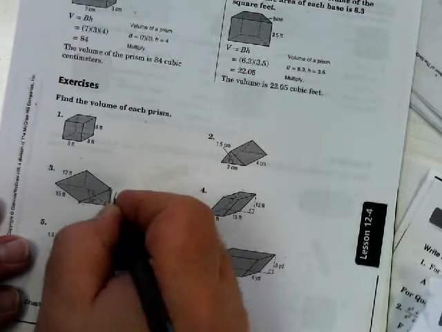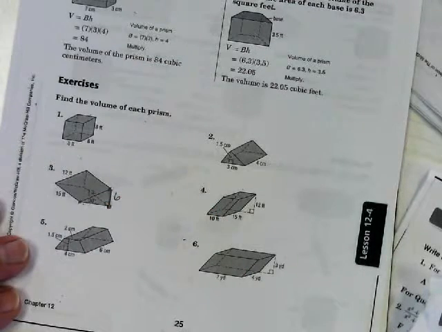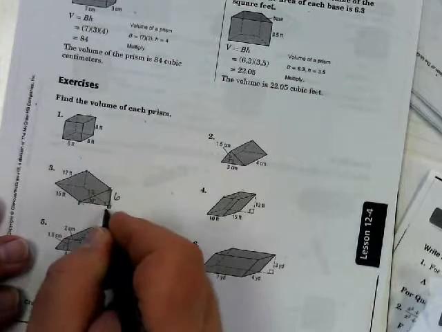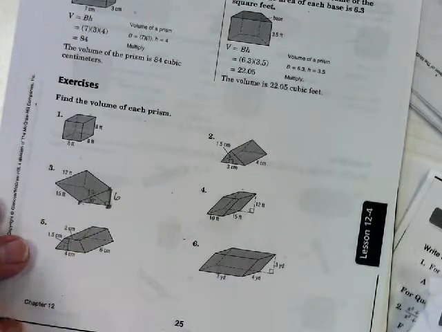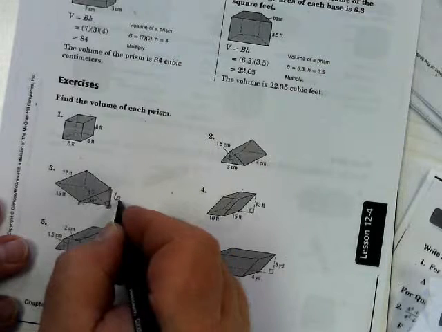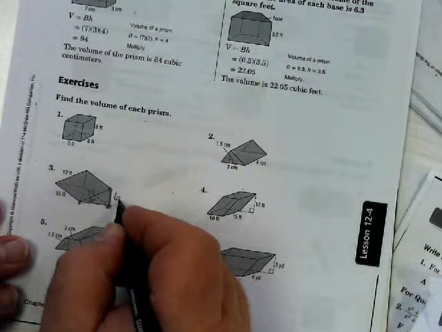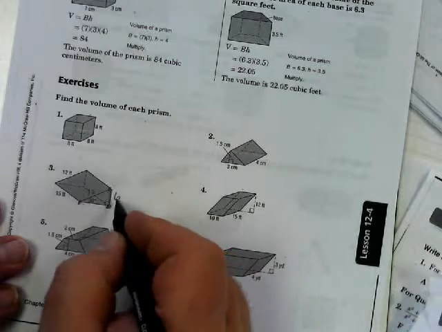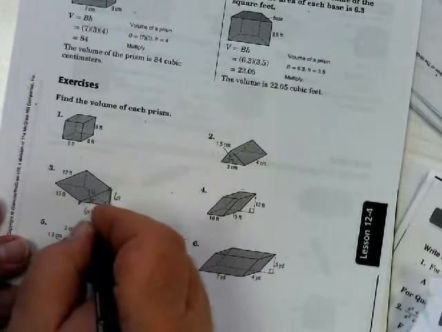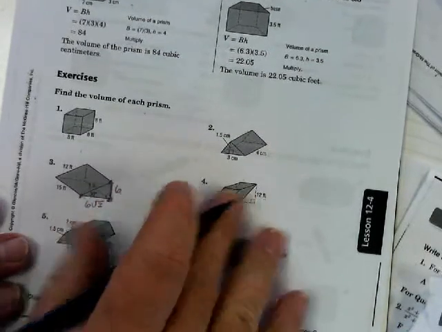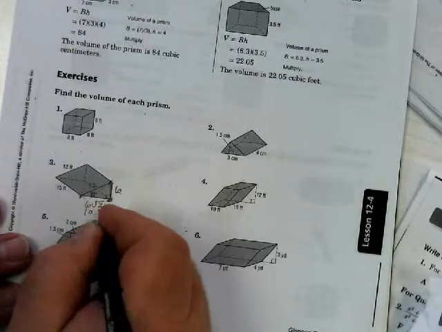So out here I'd have 6. The other leg is the square root of 3 times bigger than the short leg, isn't it? So what's 6 square root of 3? It's 10.4.